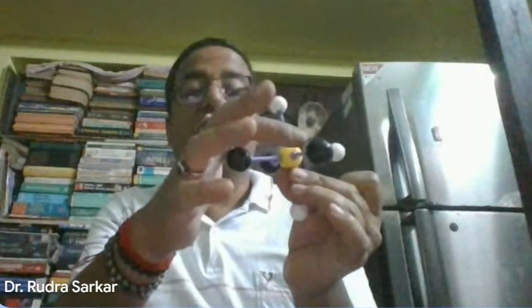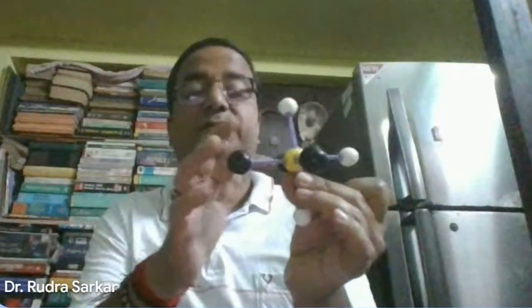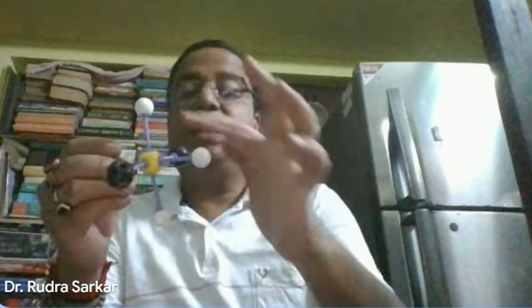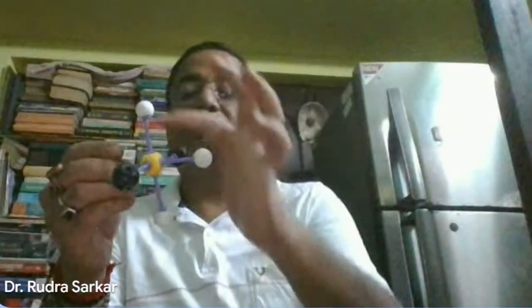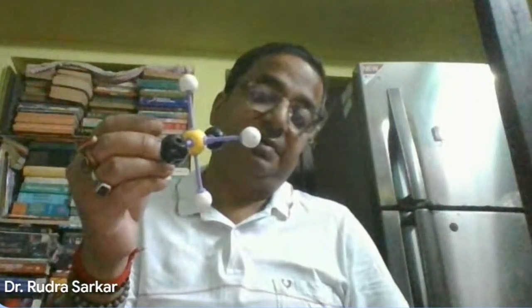Now you could see this is forming a triangle, right? And that is forming a triangle that way. But it is not on the face of the octahedron, right?